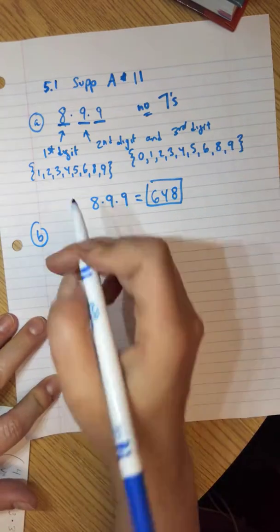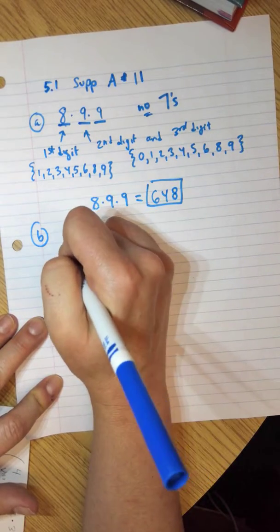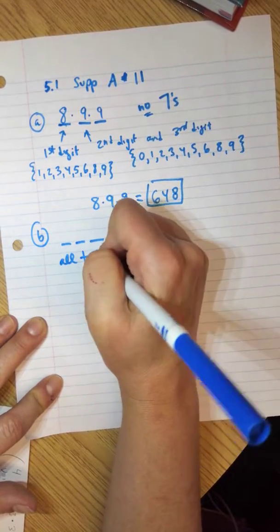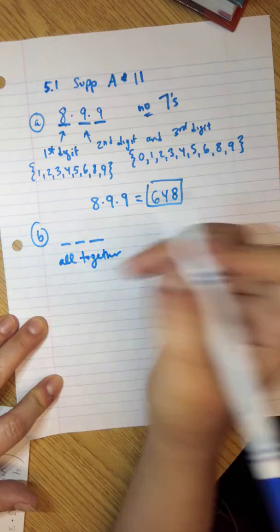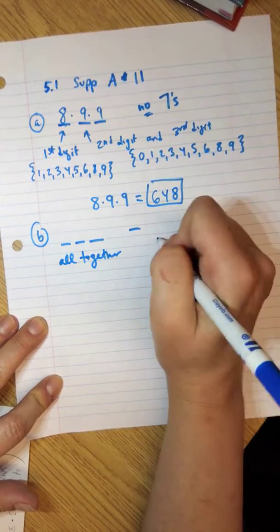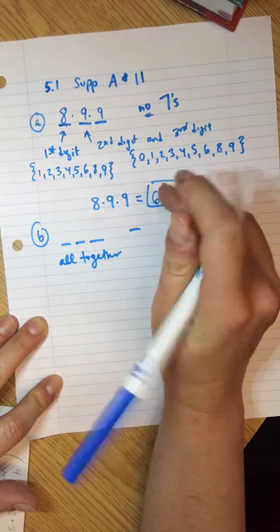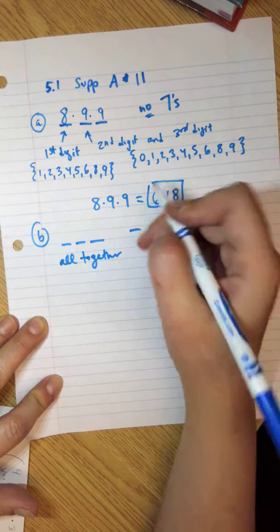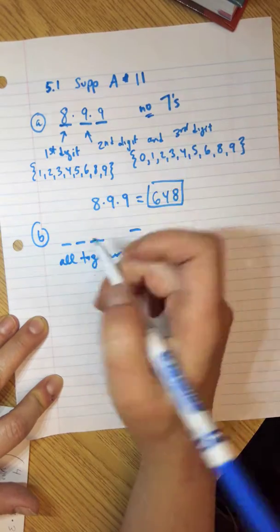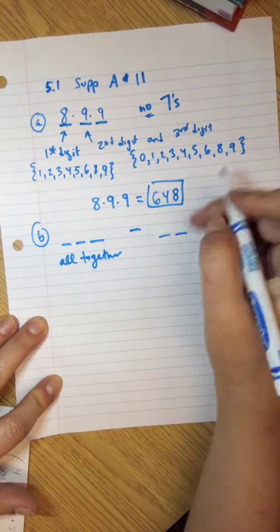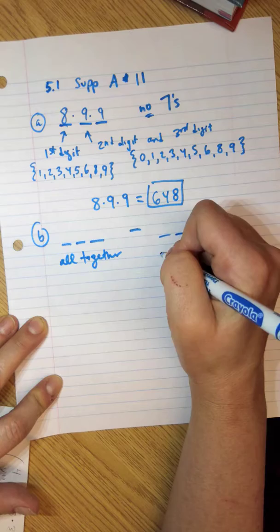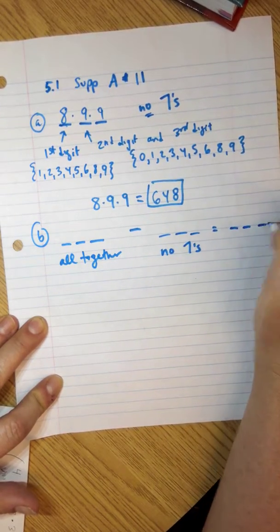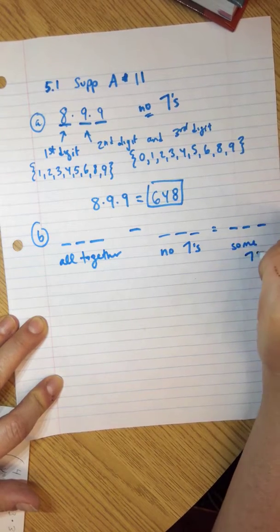Here's the crazy part: first let's count how many three-digit numbers there are altogether, and subtract how many contain no 7s. That will give us the three-digit numbers that have some 7s.